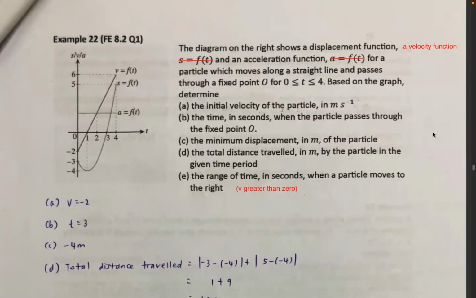Example 22. The diagram on the right shows a displacement function, velocity function, and an acceleration function for a particle which moves along a straight line and passes through a fixed point O for t between 0 and 4. Okay, so we have a displacement time graph, velocity time graph, and acceleration time graph here. Based on the graph, determine the initial velocity of the particle.